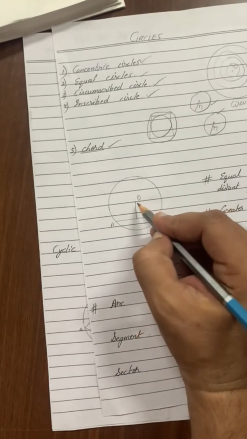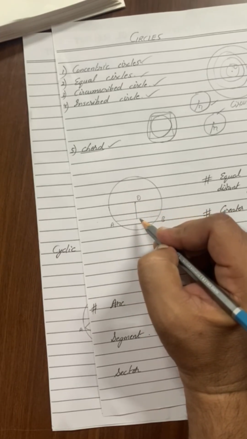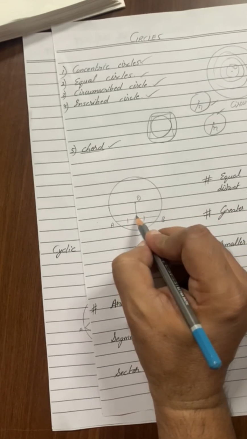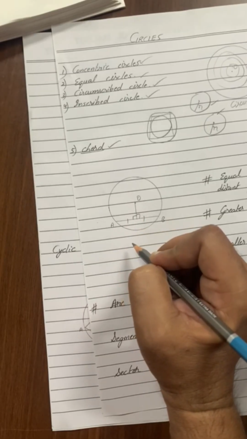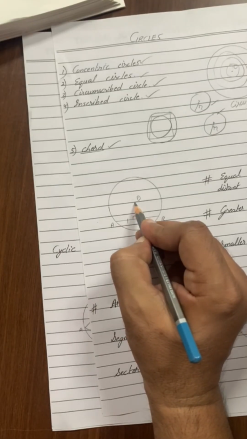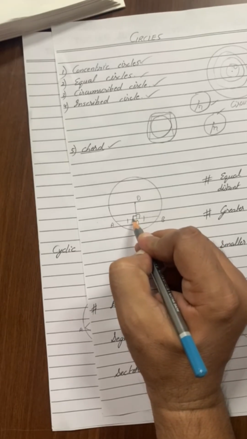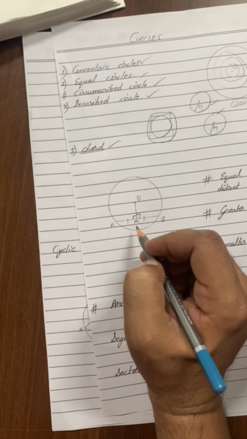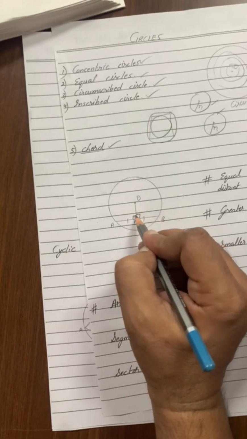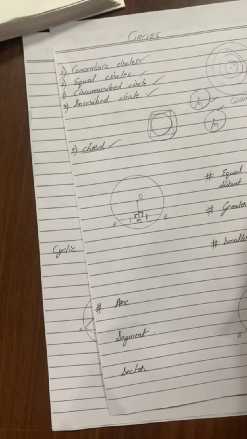The first one is, from the center of the circle, if a straight line is drawn to bisect the chord, it makes an angle of 90 degrees. I repeat, from the center of the circle, if a straight line is drawn to bisect the chord, it forms an angle of 90 degrees. And vice versa is also true. From the center of the circle, if a perpendicular is drawn to the chord, it will bisect the chord.